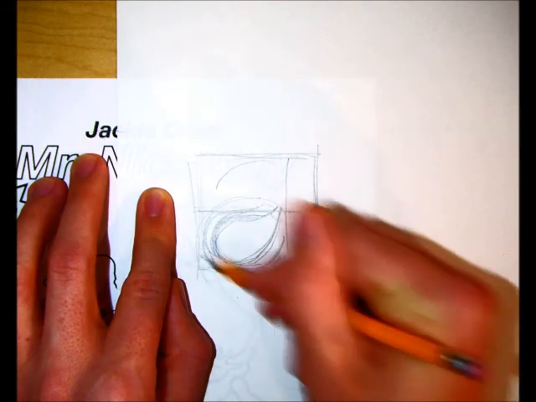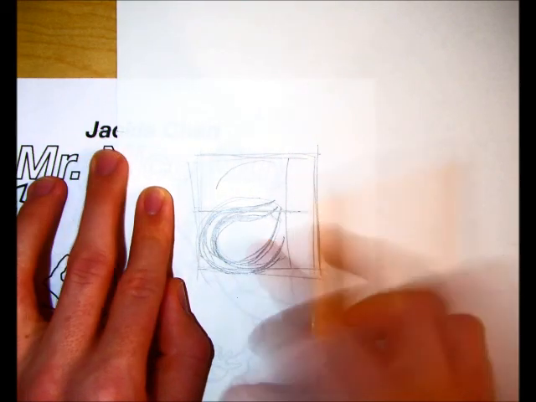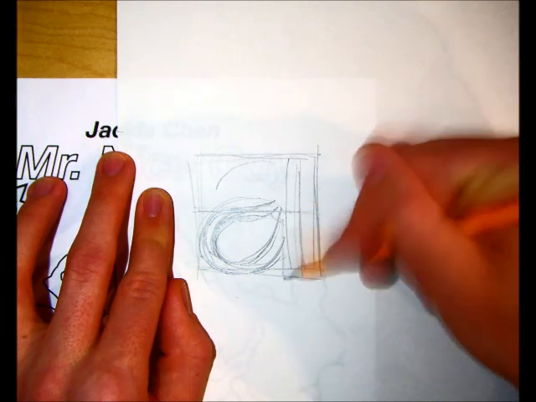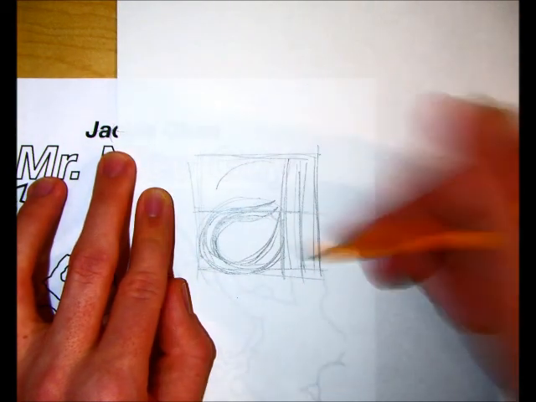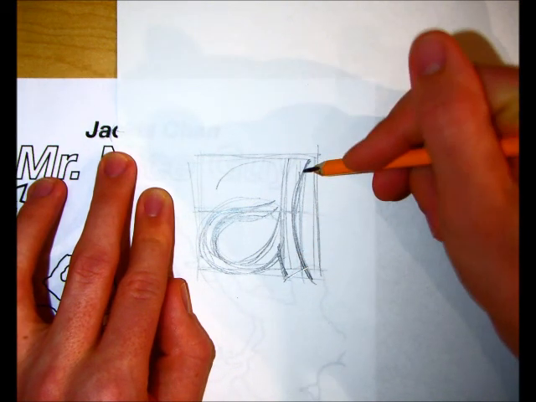So again, I'm thinking about blocking in. Just like before, I'm using squares, circles, and triangles to block this letter form in. And then it'll kind of smooth together, just like so. Now obviously you still have to play with it. This is by no means perfect, right? But it gives you kind of that foundation to build off of. So again, let's try something else.